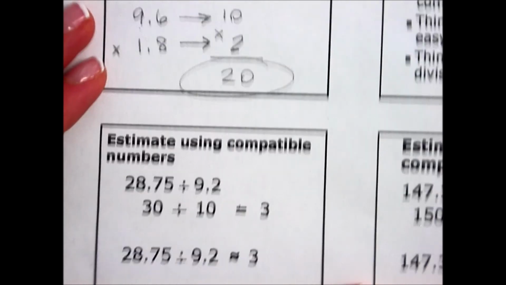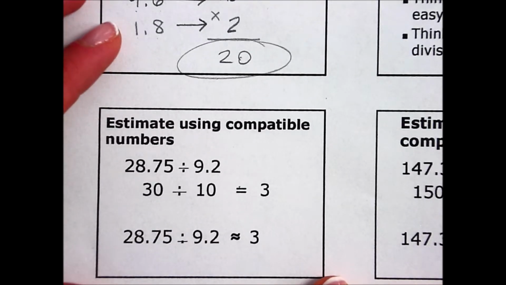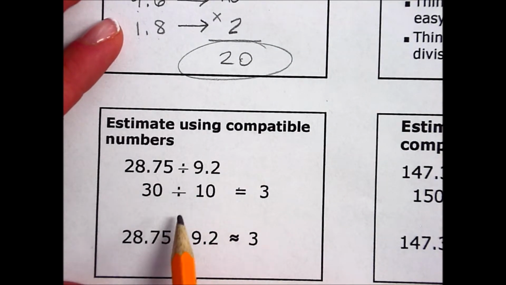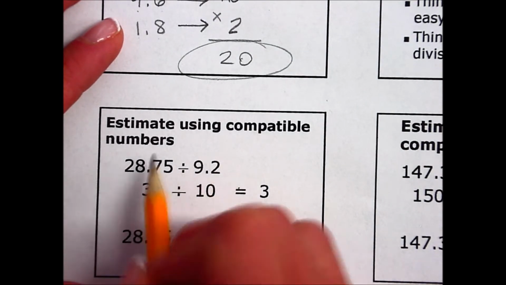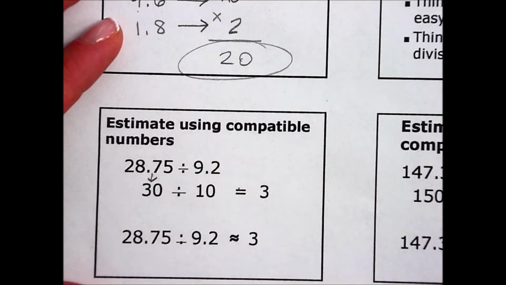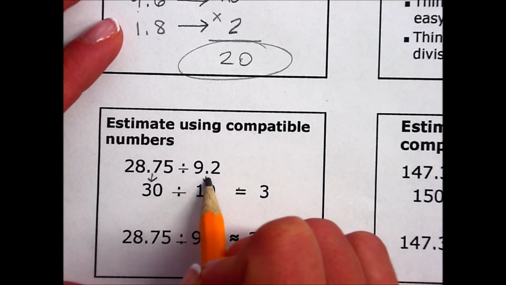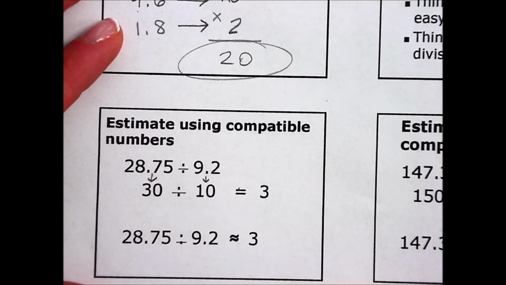Okay, so here's another example of estimating using the compatible numbers. And this is using division. So 28 and 75 hundredths, we're going to round that up to an even 30. And the 9 and 2 tenths, we'll round that up to an even 10. Again, remember, we're using the compatible numbers.